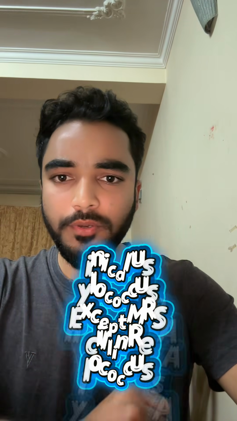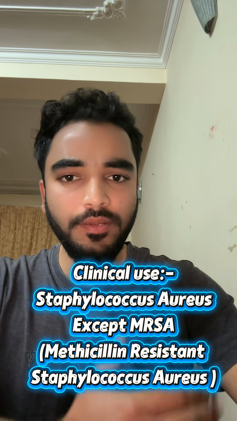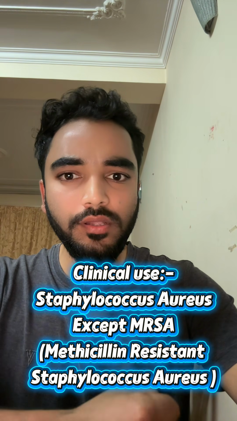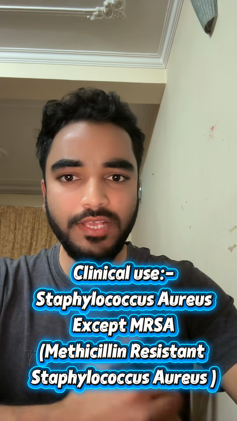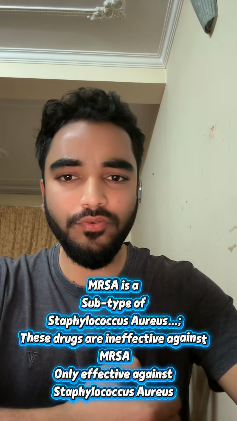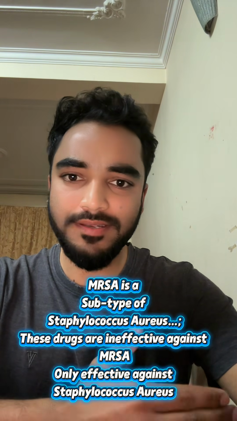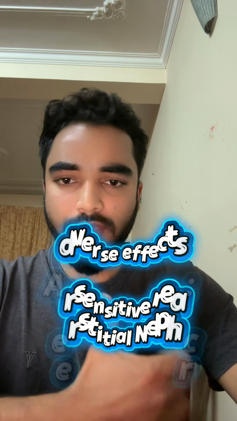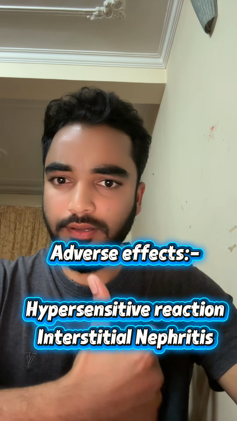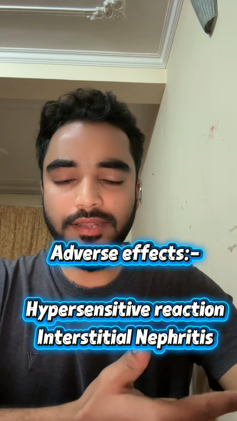Now let's talk about its clinical use. It is very effective against Staph aureus, but not all Staph aureus, because the exception is methicillin resistant Staph aureus. As we all know, methicillin resistant Staph aureus is a subtype of Staph aureus, and these drugs are ineffective against this MRSA, only effective against Staph aureus. After clinical use, we'll talk about its adverse effects. The adverse effects are hypersensitivity reactions and interstitial nephritis.